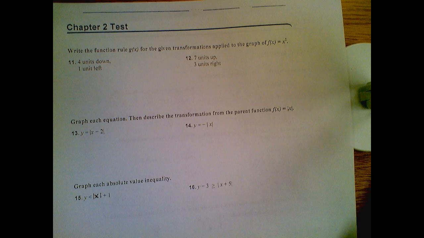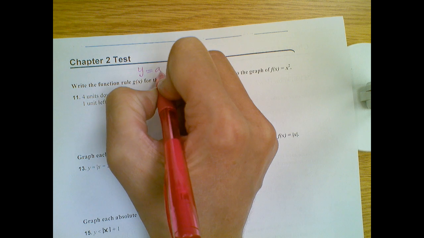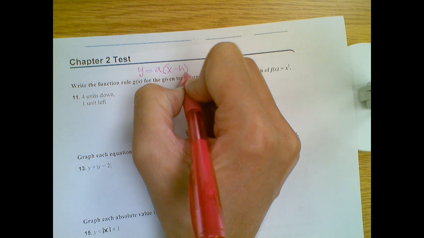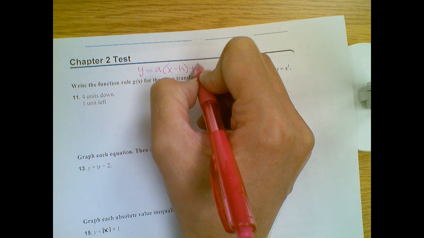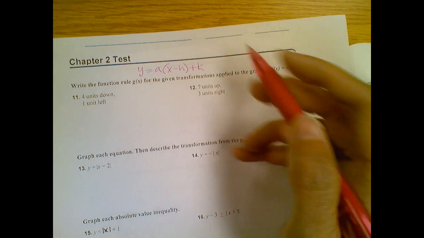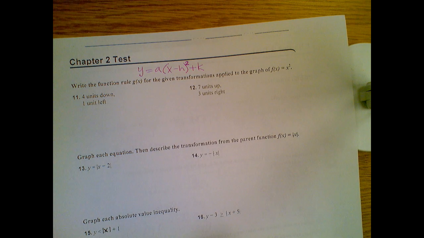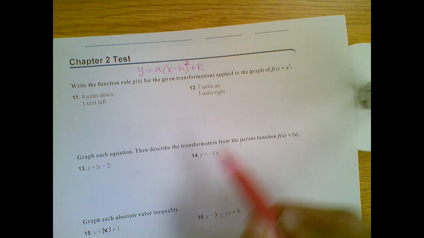So for the back side, we're going to start using those transformations. So I want you to be thinking about this equation, y equals a times x minus h squared, and then plus our k. Now this one, it's saying the parent function is x squared, so be thinking of the 2 right here for that x squared one. It's going to be whatever that parent function is.